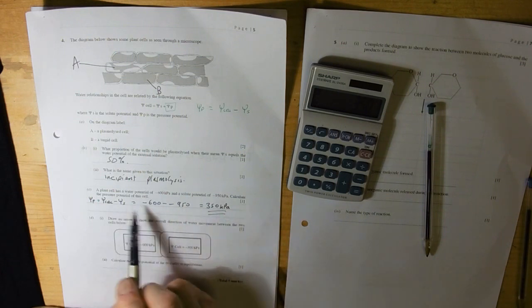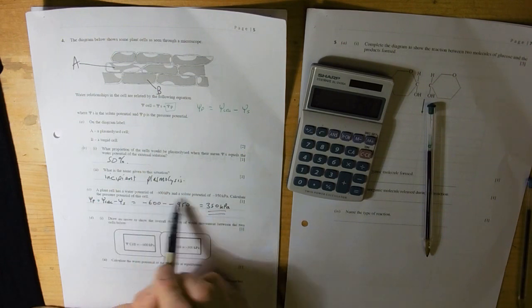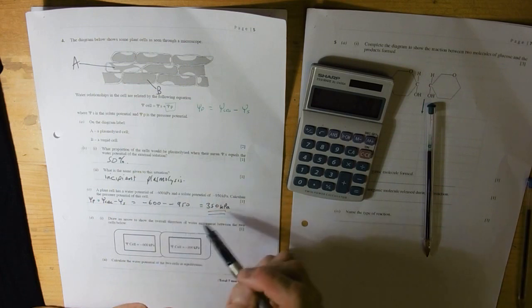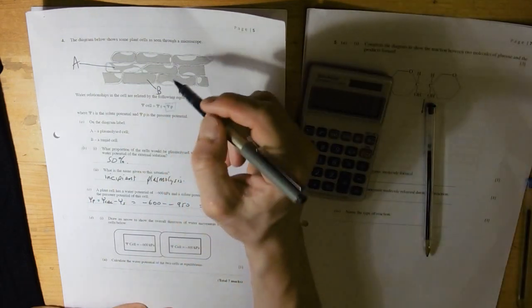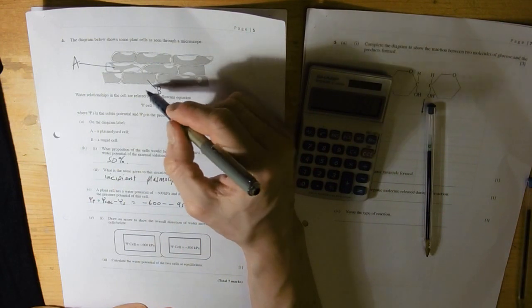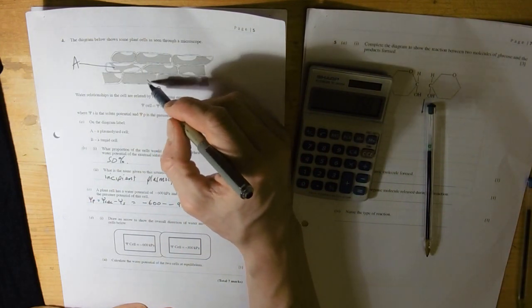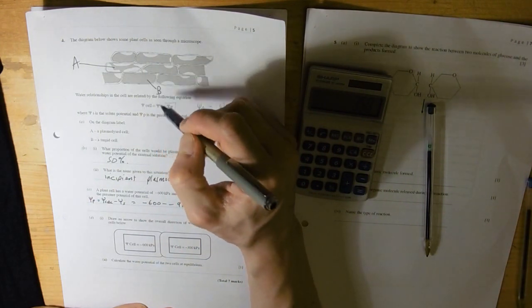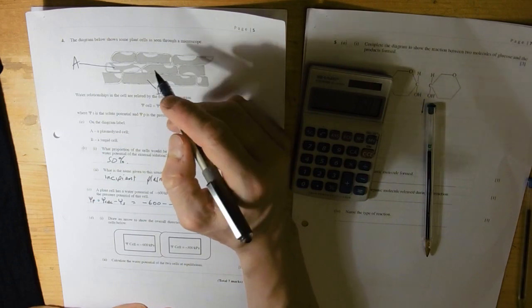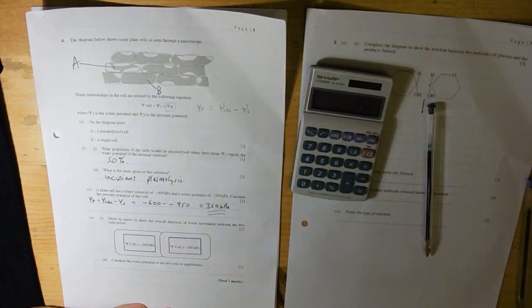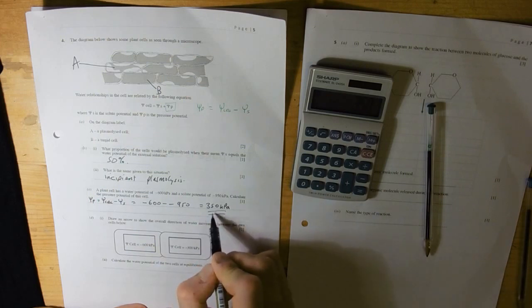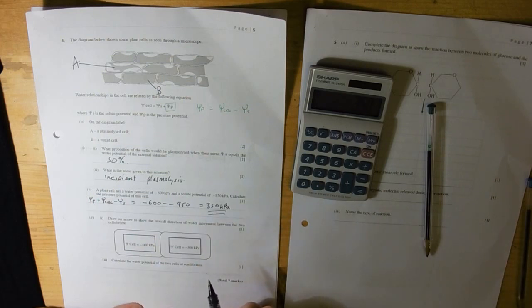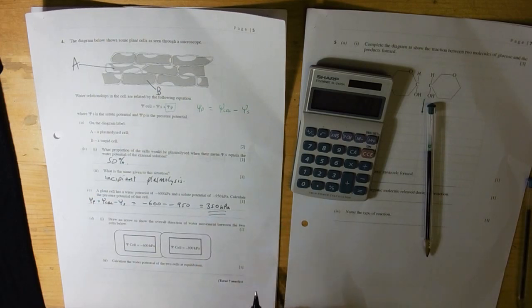So that actually means that in this situation the pressure potential has got a number, so the cell wall is having to resist the cytoplasm and the membrane pushing against it, and that's the force that it has to resist with an equal and opposite force.